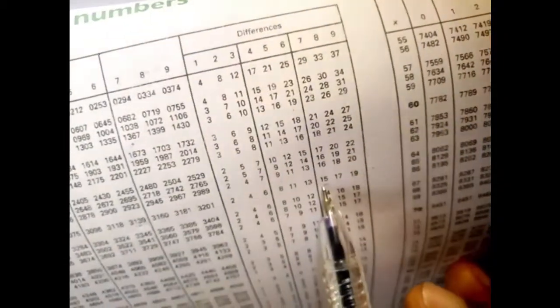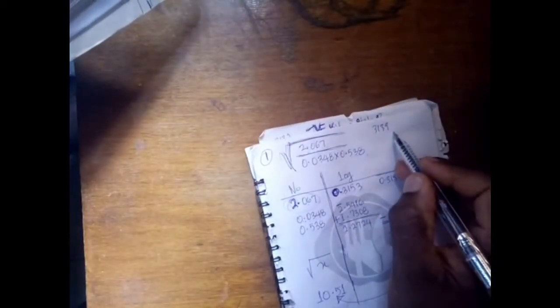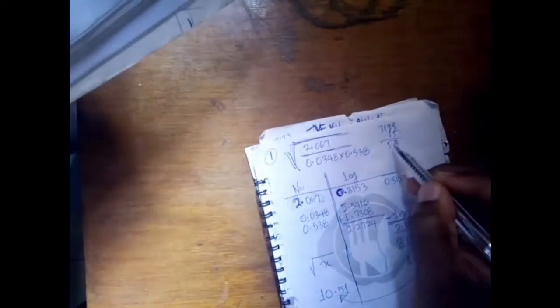So we have 3139 plus 15. You are going to be adding it. When you have 3139, the difference of 7 was 15. So when you add this number, it gives you 3154.